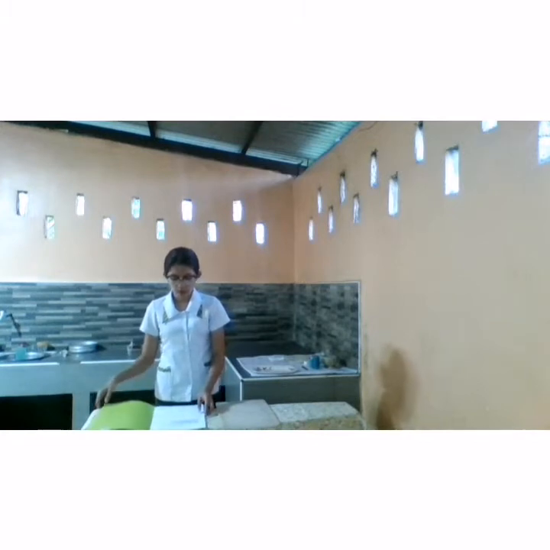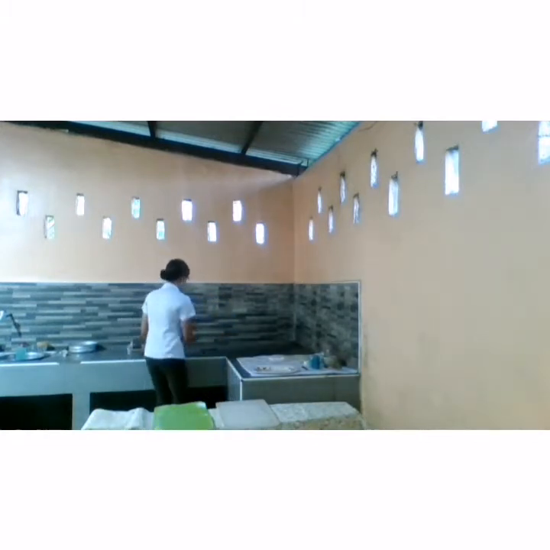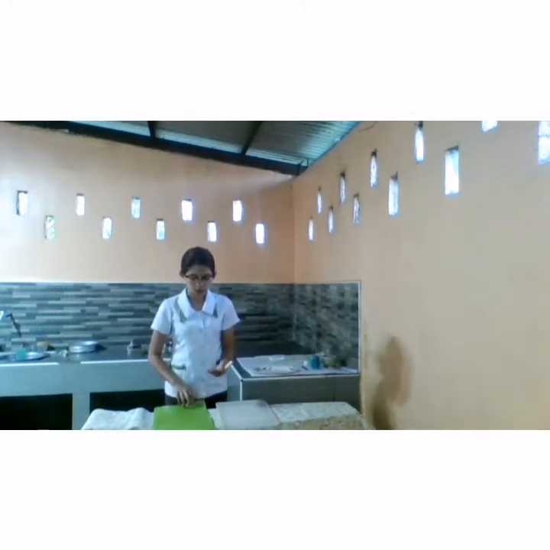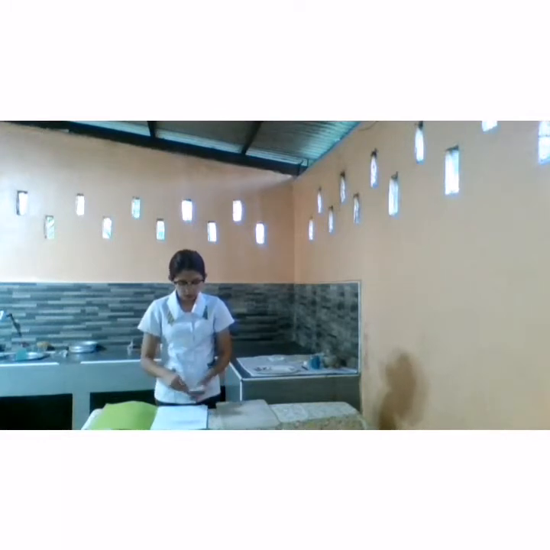Now we're going to locate the medication ticket and compare it with the doctor's order. Vitamin C 500 mg 1 tab OD PC, vitamin C 500 mg 1 tab OD crushed and mixed with soft food in between meals, breakfast and lunch.